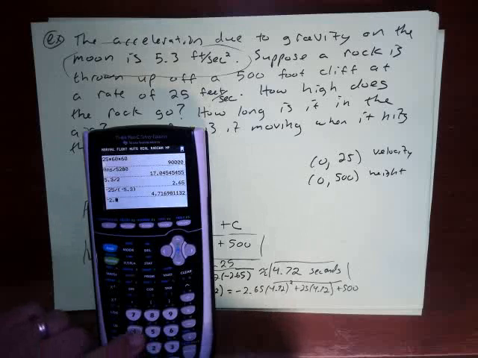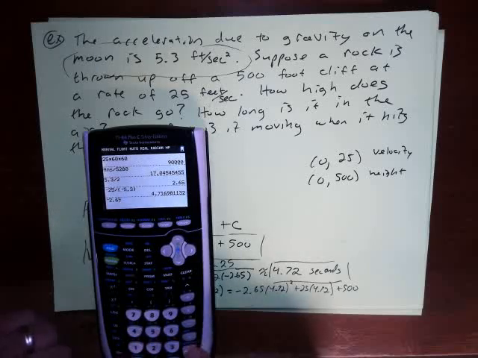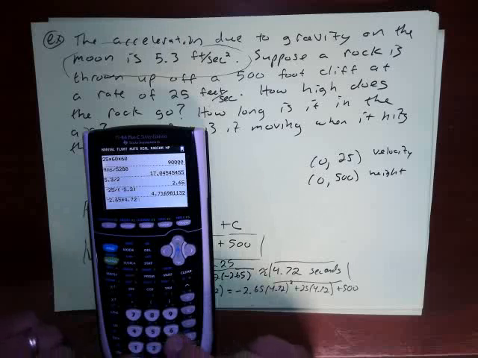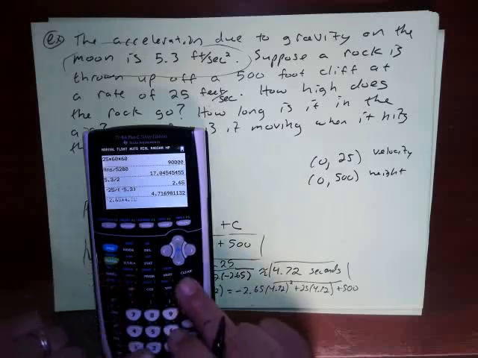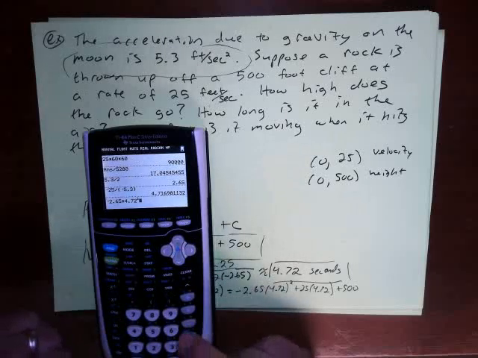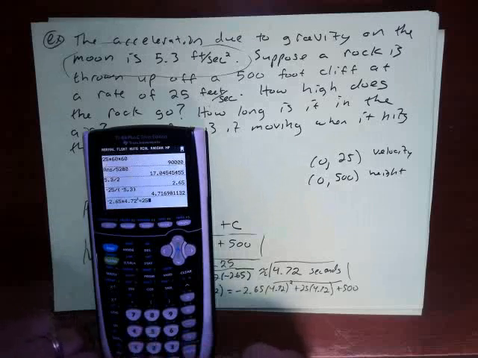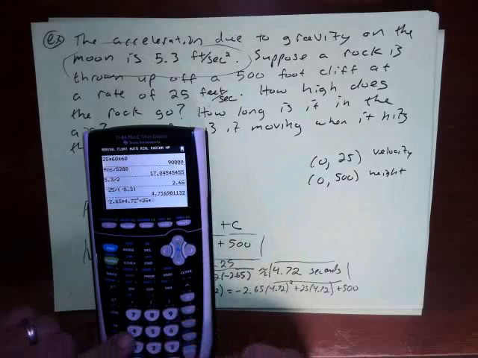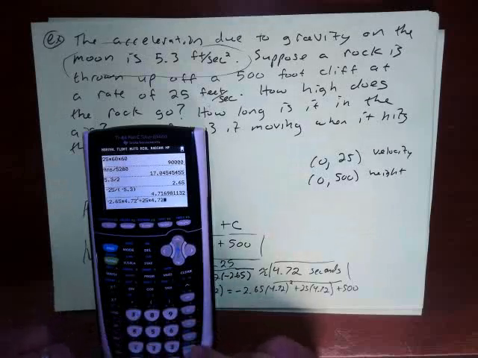So negative 2.65 times 4.72 squared plus 25 times 4.72 plus 500.